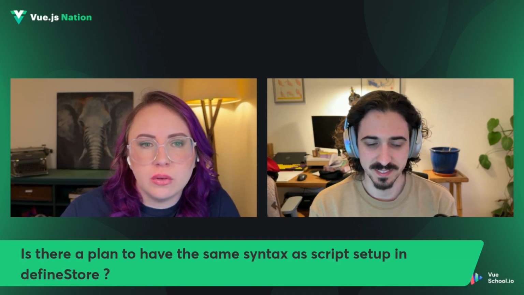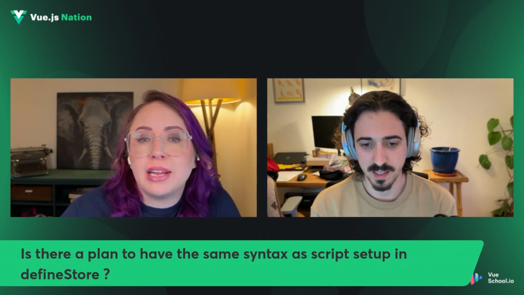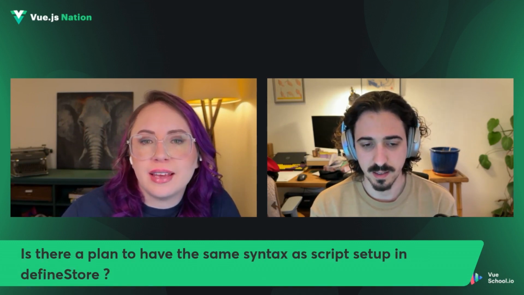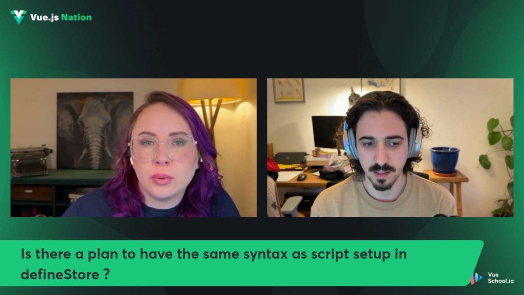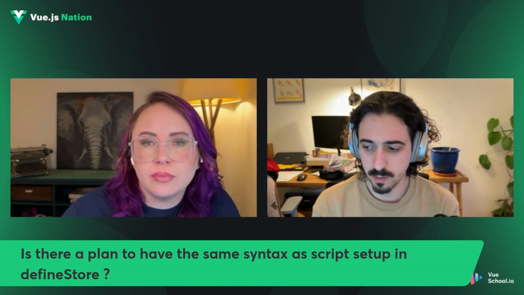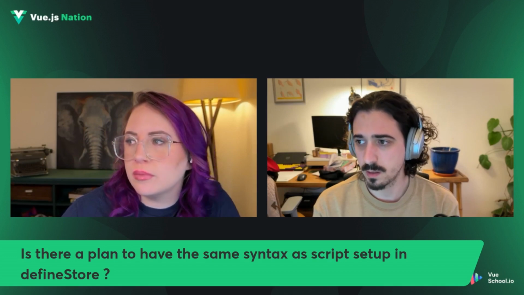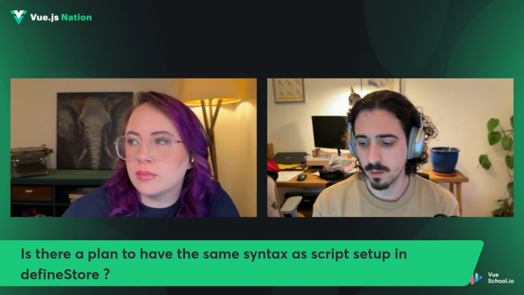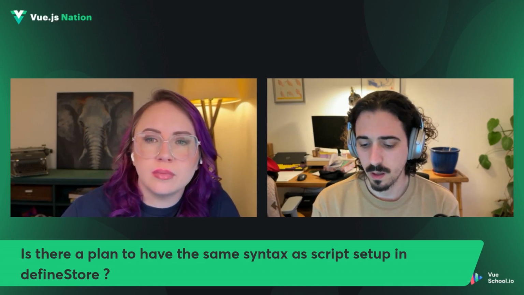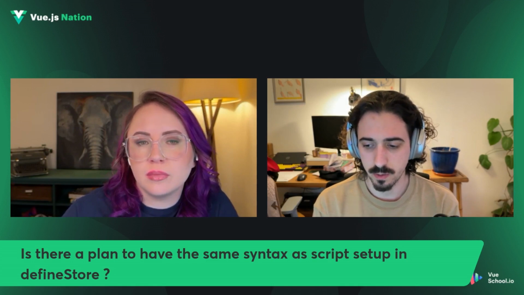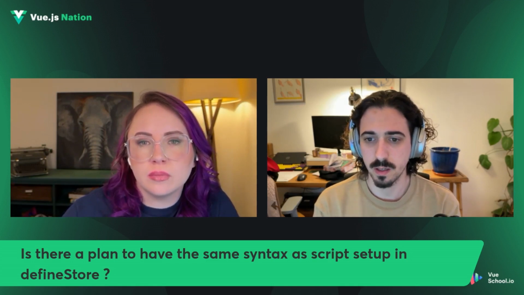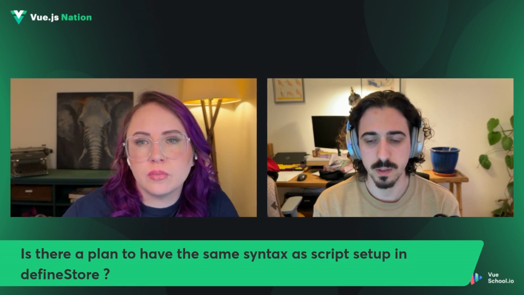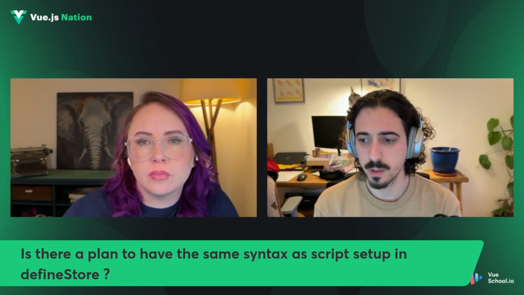Good to know. Is there a plan to have the same syntax as script setup in defineStore? Currently, no. The idea has existed for a few years now. It's just that stores are just JavaScript or TypeScript, differently from Vue components.